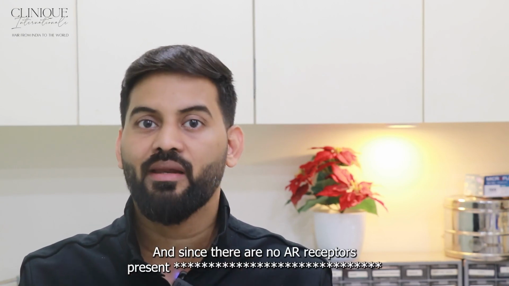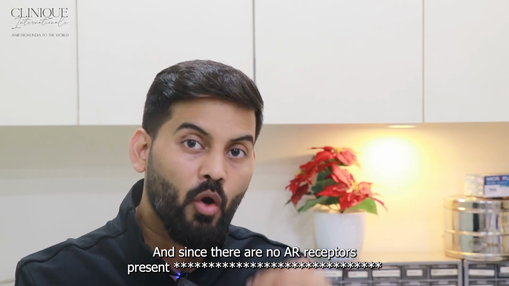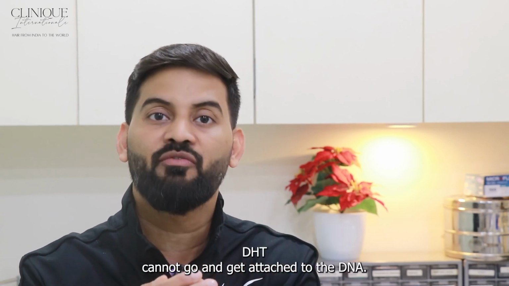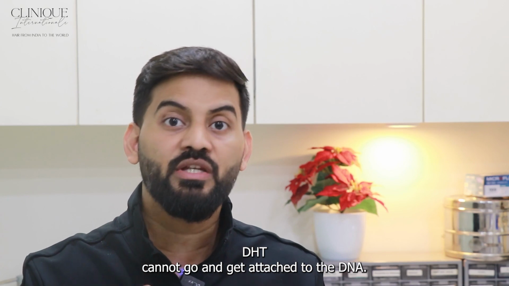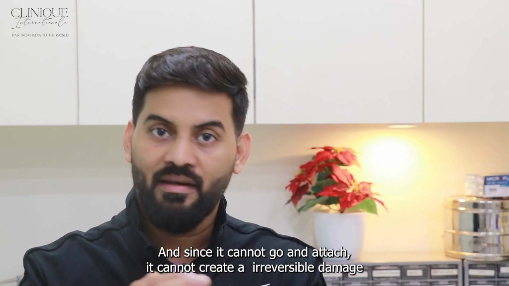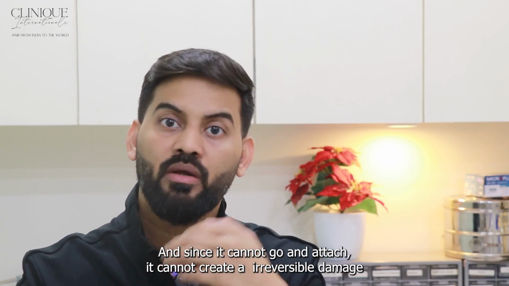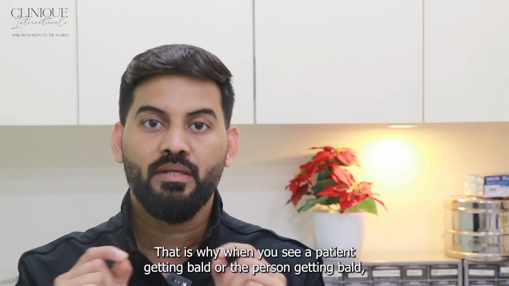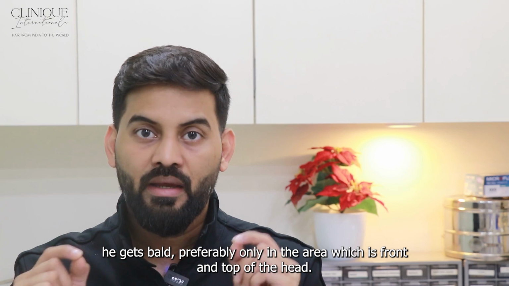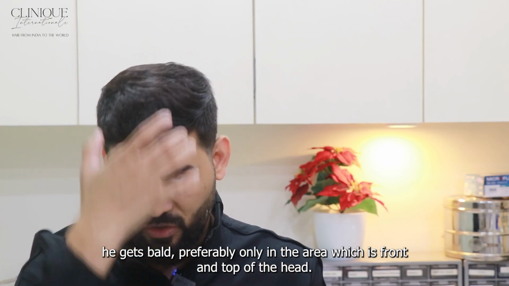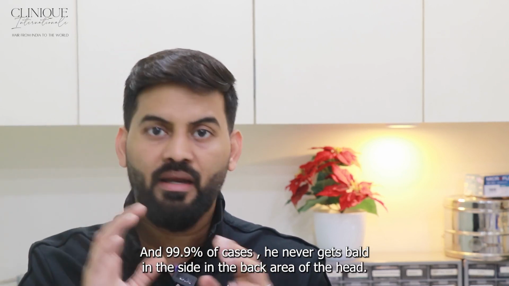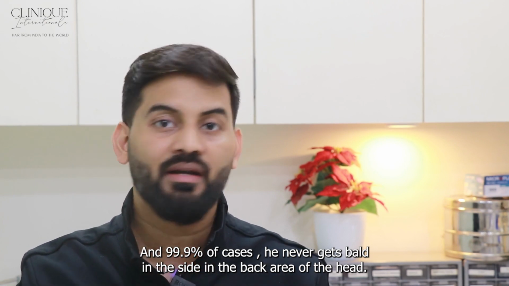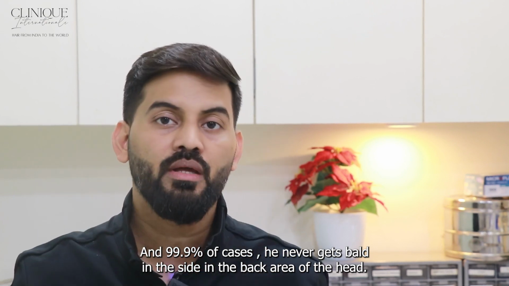And since there are no AR receptors present, DHT cannot get attached to the DNA, and since it cannot attach, it cannot create irreversible damage in the cells of those hairs. That is why when you see a person getting bald, he gets bald preferably only in the area which is the front and top of the head, and in 99.9% of cases he never gets bald in the side and the back area of the head.